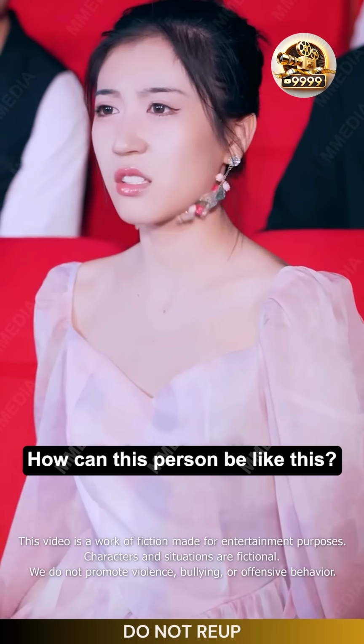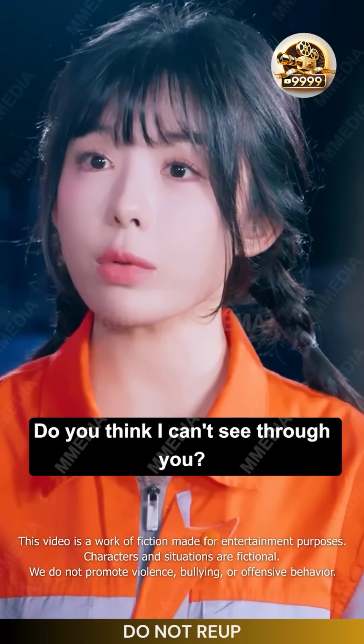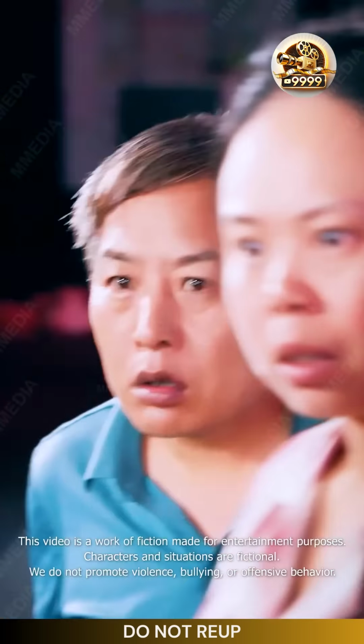Lu Yanan. You, for the sake of your own son and prize money, came all this way to slander me. Do you think I can't see through you? You wretched girl. What nonsense are you talking about? Jiang Nuan, you are the elder sister. An elder sister is like a mother. You should consider your younger brother. Otherwise, what good are you to me?